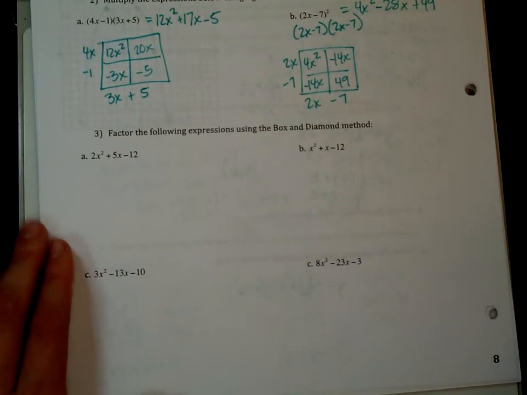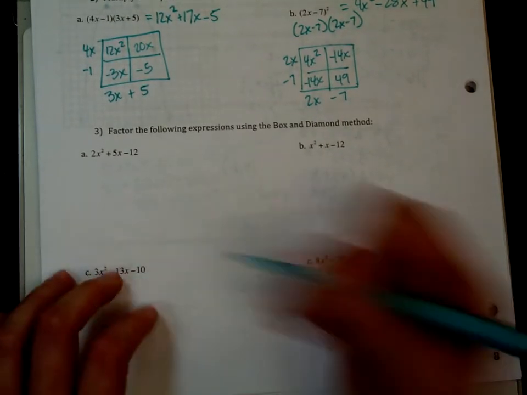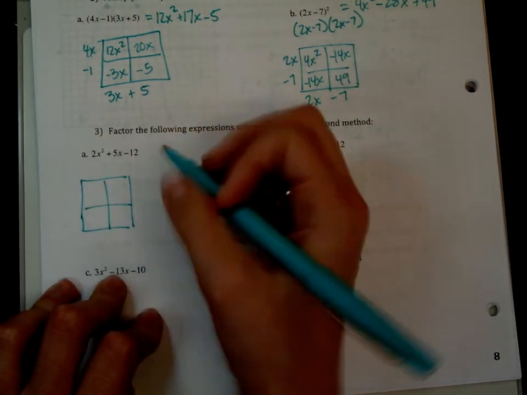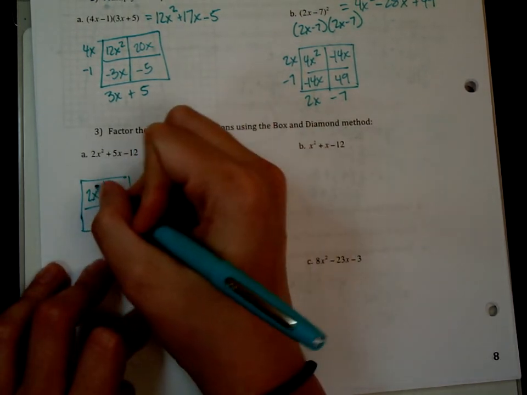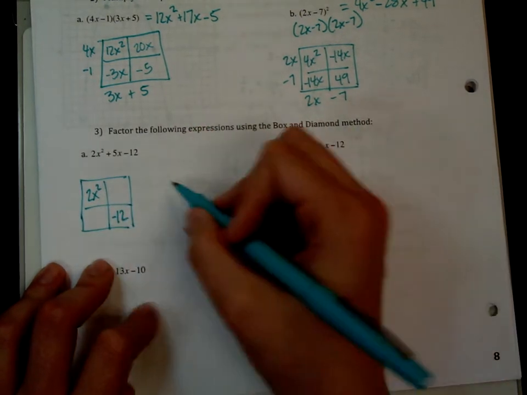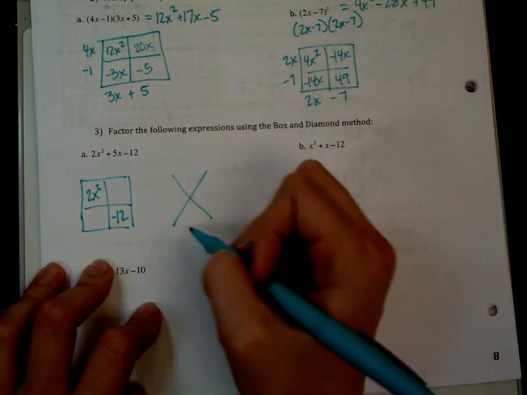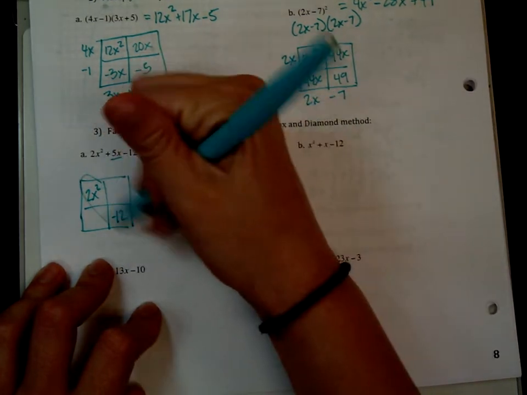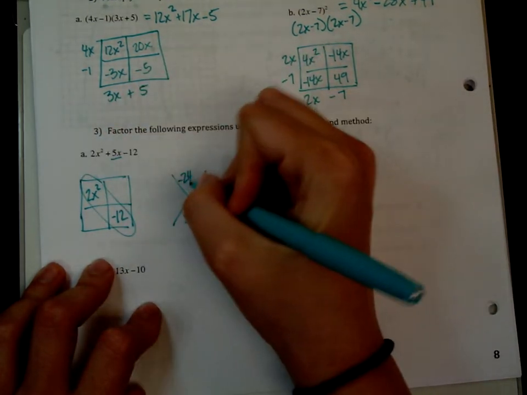Factor the following expressions using the box and diamond method. So first we'll make a box. I can fill out the x squared, so 2x squared and negative 12. And I know that my x's have to add up to 5x, and they have to multiply to negative 24x squared.